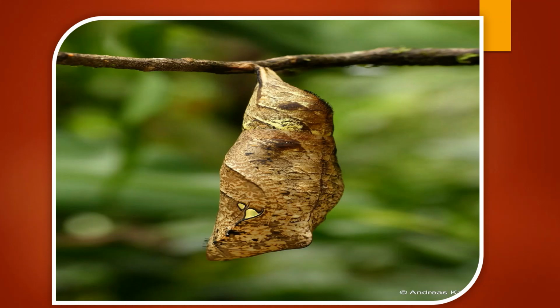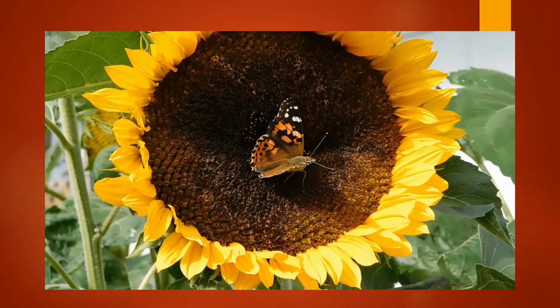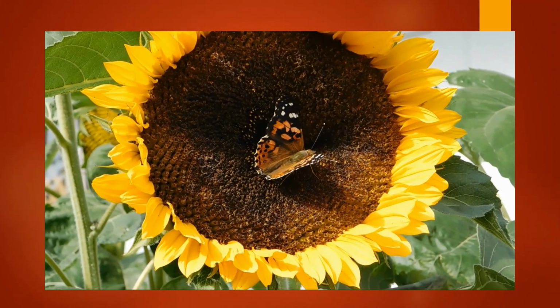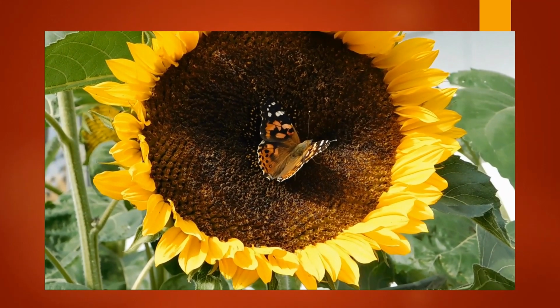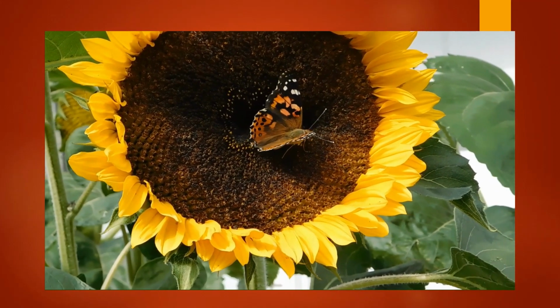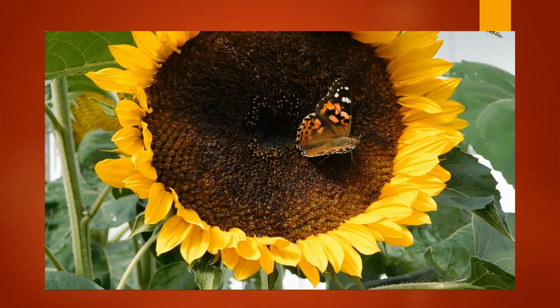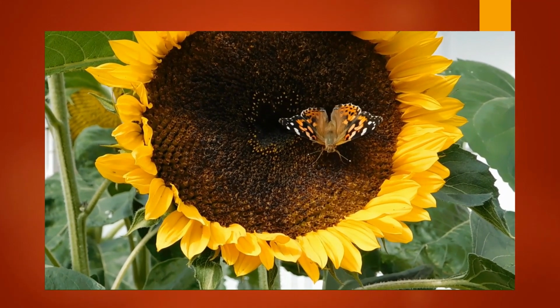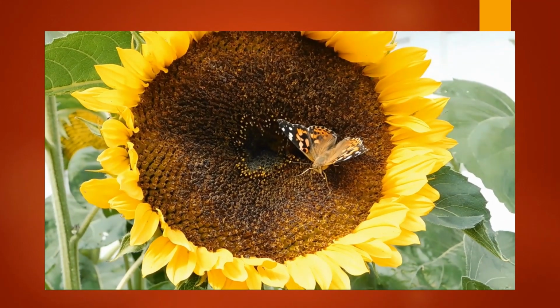This is the chrysalis stage. The larva stops eating. It molts for the last time and turns into a chrysalis. This is the pupal stage of the butterfly. When it matures, an adult butterfly emerges from the chrysalis. When mature, the male butterfly and the female butterfly mate and reproduce again. Then, the life cycle begins again to ensure that their kind will continue to exist in the planet.